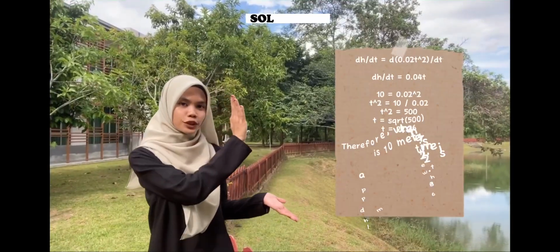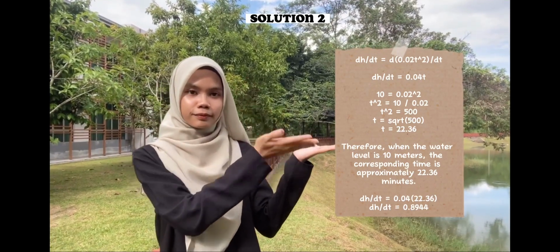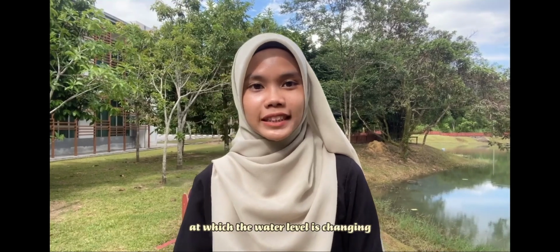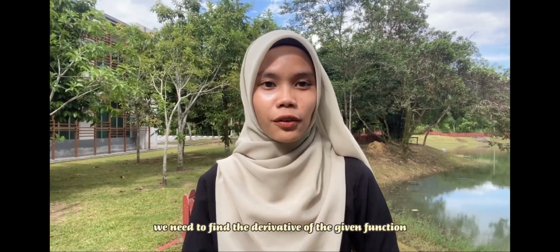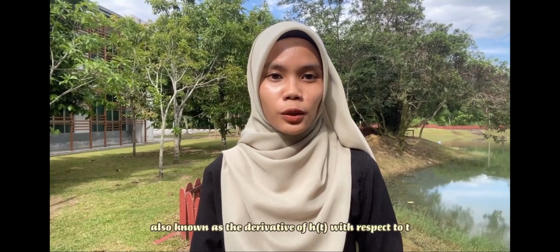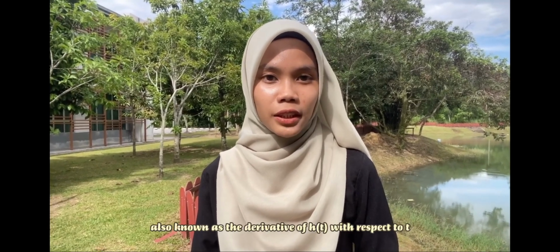This is the solution. To determine the rate at which the water level is changing, we need to find the derivative of the given function H(t) with respect to time. This will give us the rate of change of the water level with respect to time, also known as the derivative of H(t) with respect to t, denoted as dH over dt.